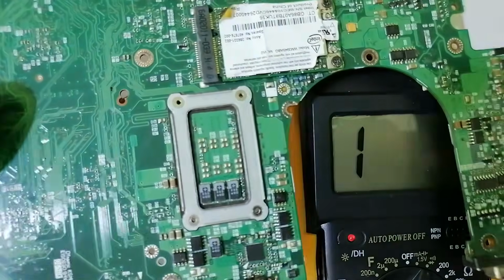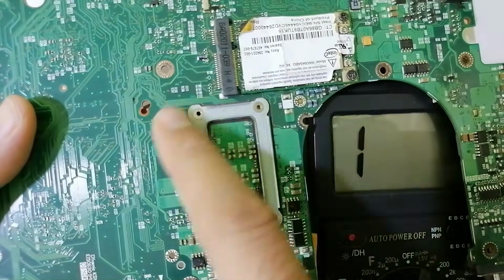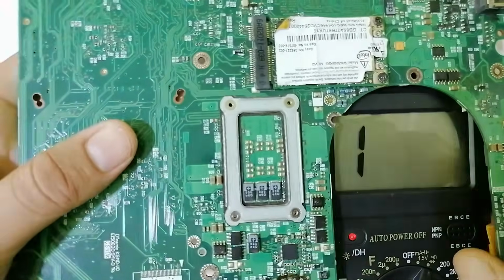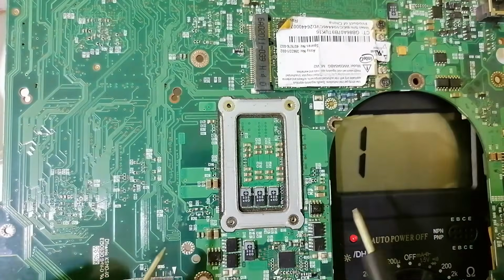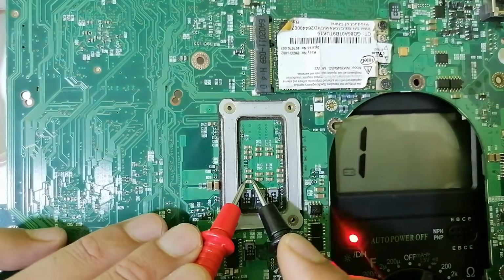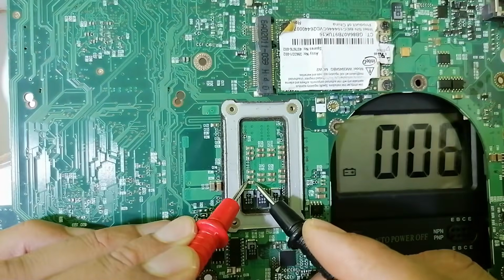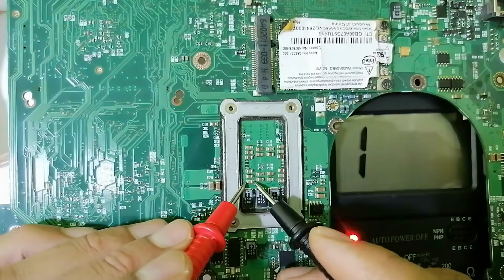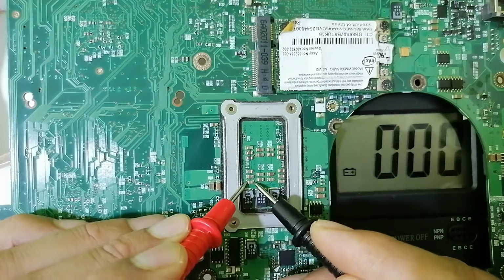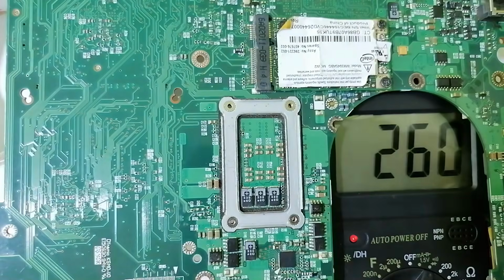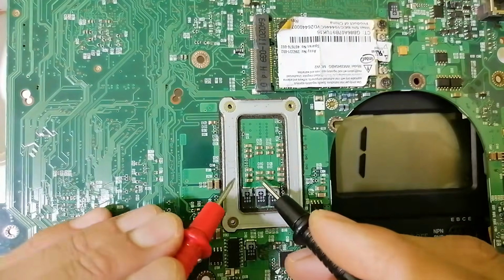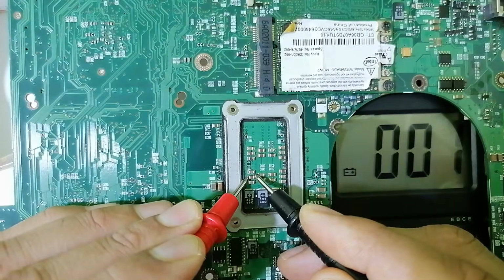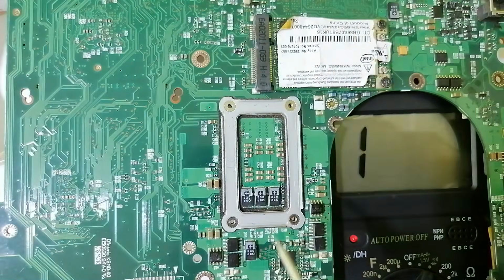Here, basically, this is a shorted motherboard. The short is in the CPU circuit. So the CPU now is installed. If I check these ceramic capacitors, as you can see, we have 0 in the multimeter. This is a short. Let's check this one also. Do you see? We have 0 in the multimeter. Means this is a short.